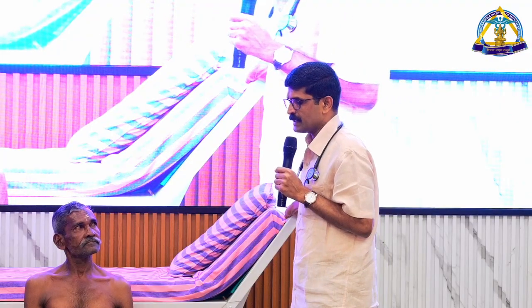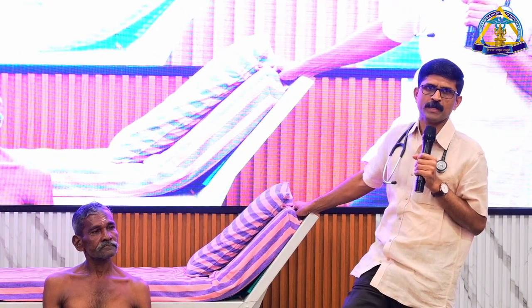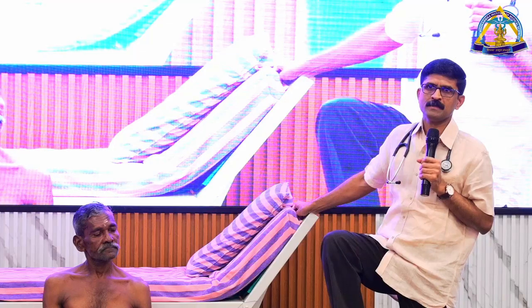Yes, heel knee test, what's the prerequisite? Always try the lying position, the ideal position. Then ask the patient to lift up the hip joint or leg. Then bend, put his heel on the knee joint over the patella.